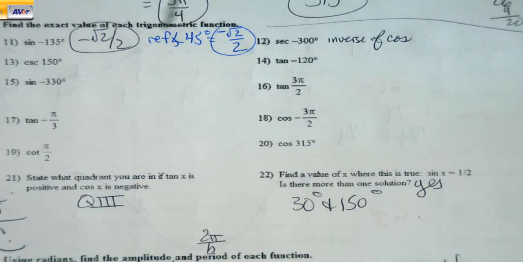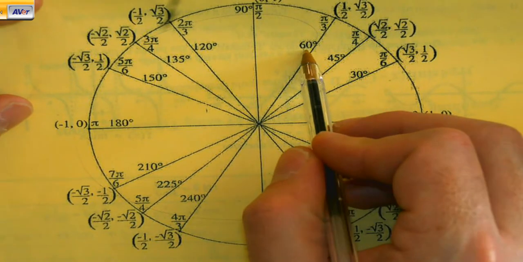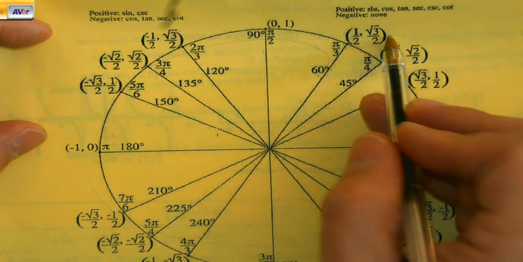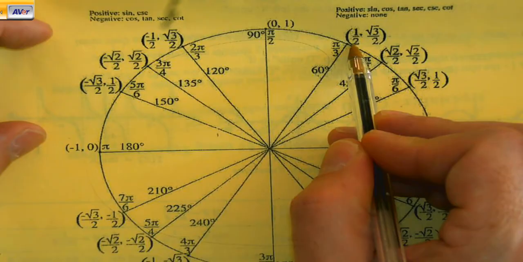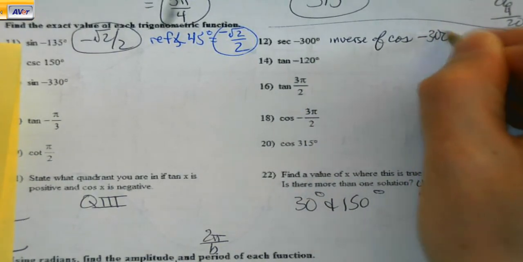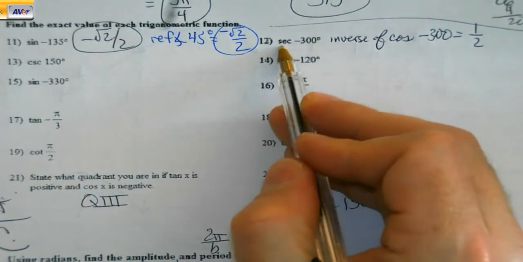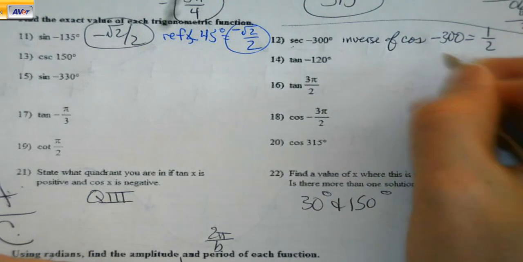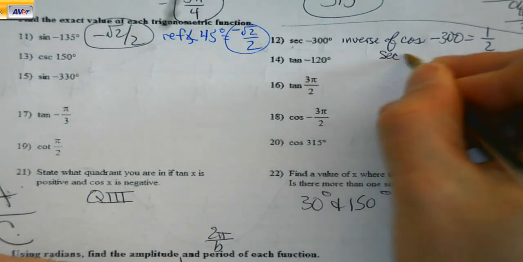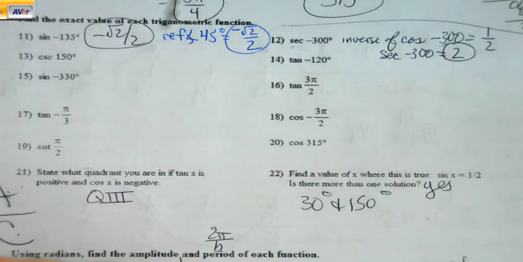If I want to, I could sit there and say, okay, cosine of negative 300 would be 60. Cosine, cosine. So the cosine of negative 300 we just got was a half. But I want the inverse. I want the flip of it. So the secant of negative 300 is 2. 1 over 2, flip it.